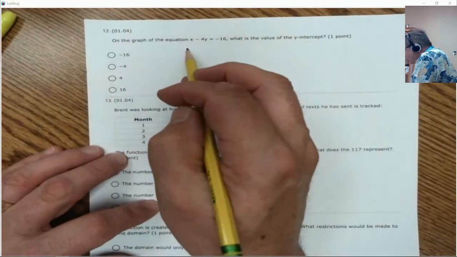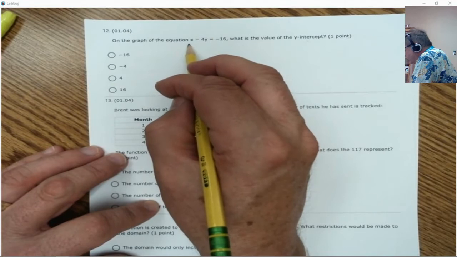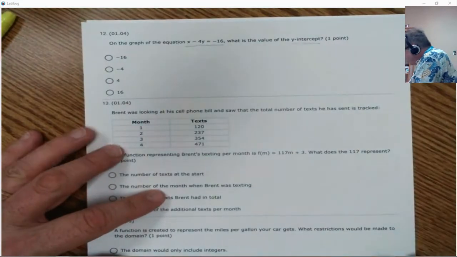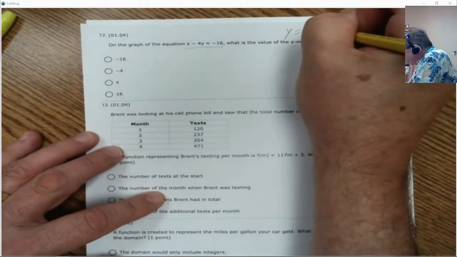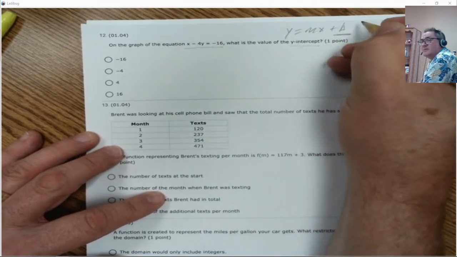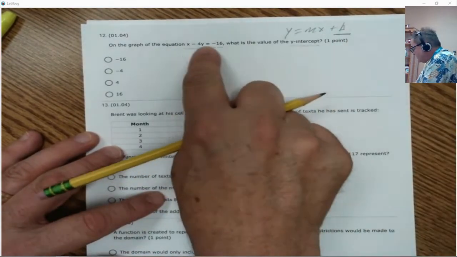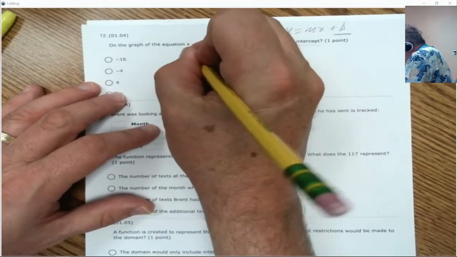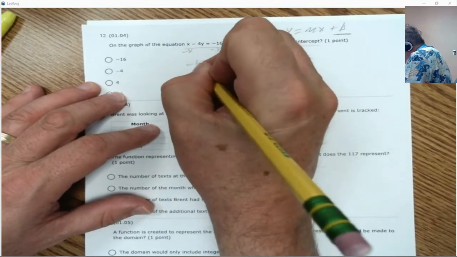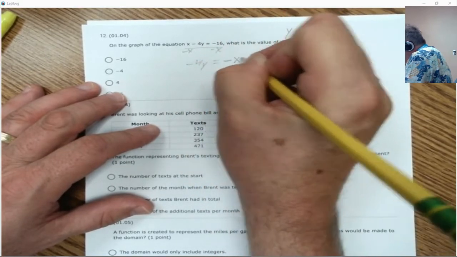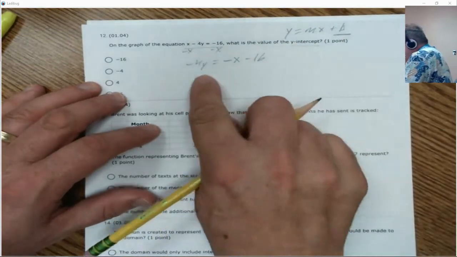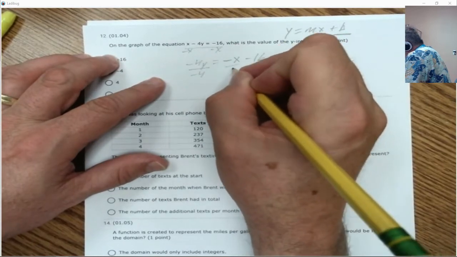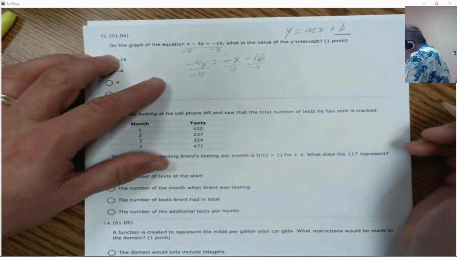On the graph of the equation x minus 4y equals negative 16, what's the value of the y-intercept? Well, if we had it in slope-intercept form, y equals mx plus b, the b would give us the y-intercept. So let's rearrange this to be y equals. Let's move the x to the other side, minus x. So we have negative 4y equals negative x minus 16. Almost got y by itself. Let's divide by negative 4. Got to divide everything by that.